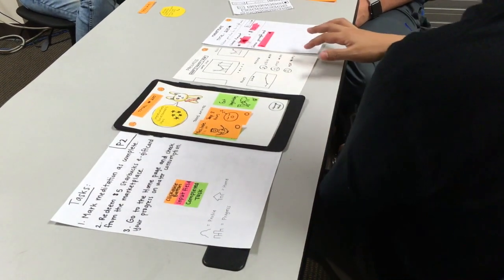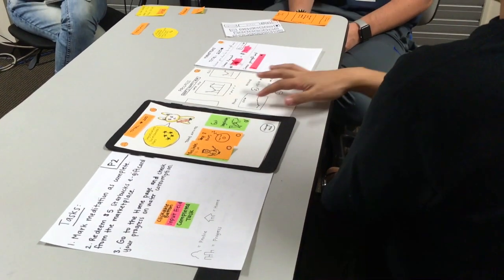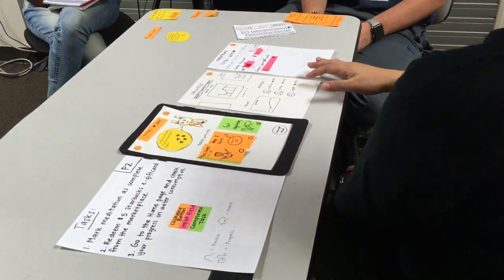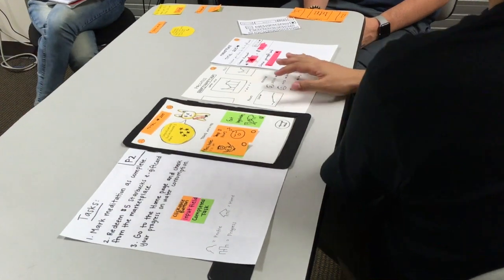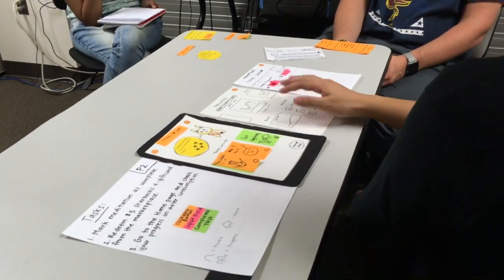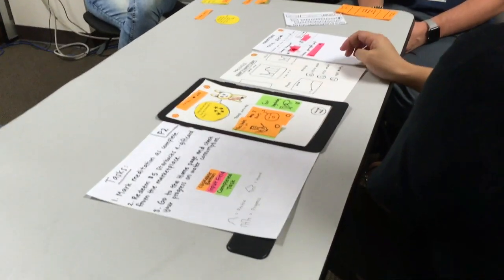So it's kind of like a competition between friends or people you know. It's also a kind of approach to motivate users. Is this what you were thinking of in this part? Right. Yeah. Mm-hmm.